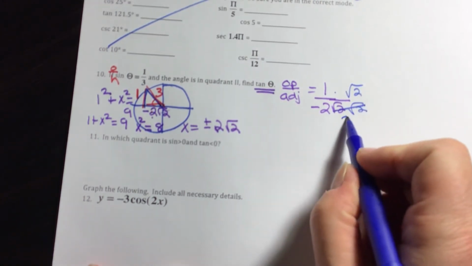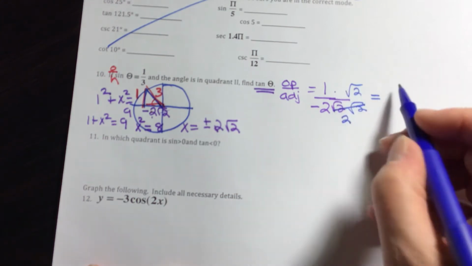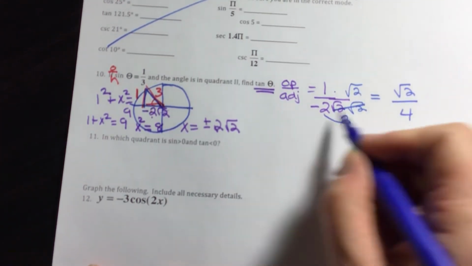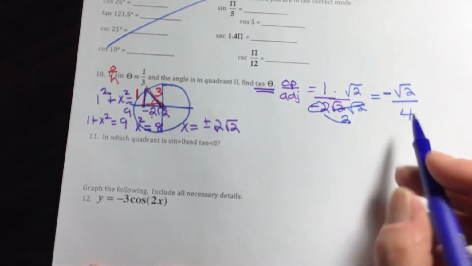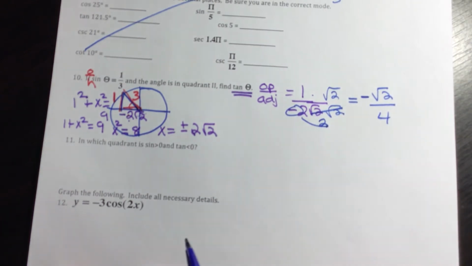So this becomes 2, and this is going to be the square root of 2 over 4, and I have a negative. Usually I just put the negative with the top number. It doesn't matter; I could have a negative on the bottom, and it's the same value.